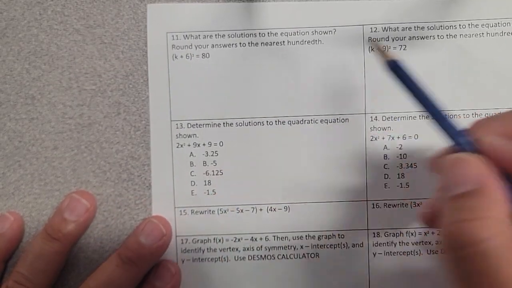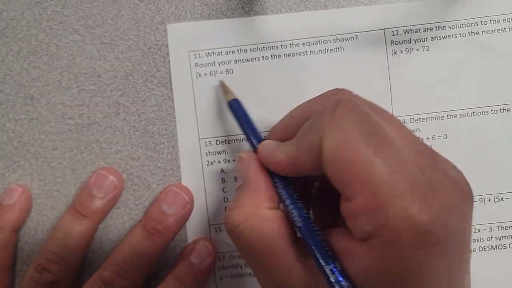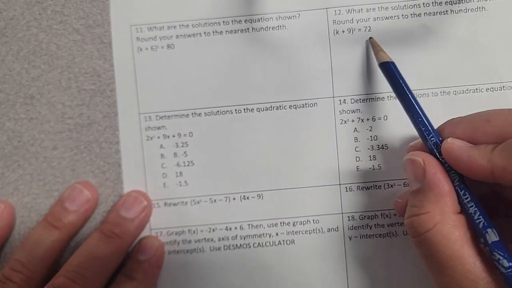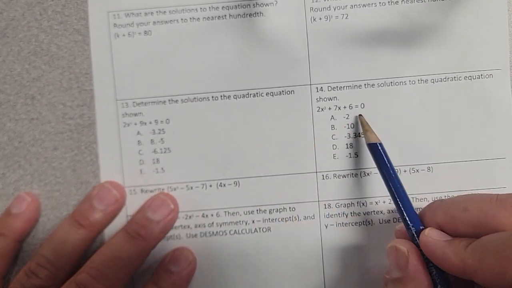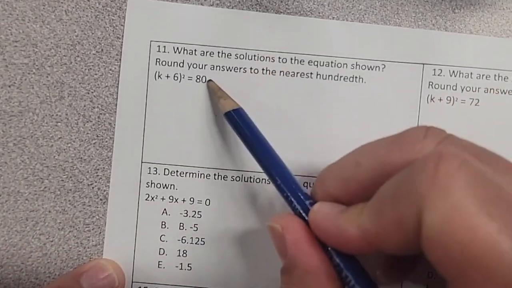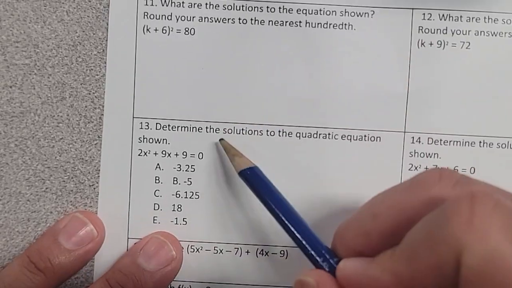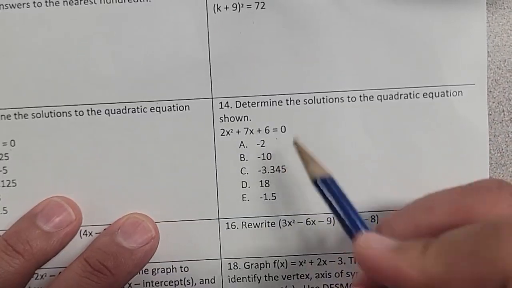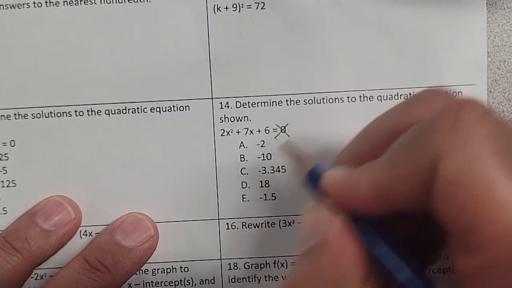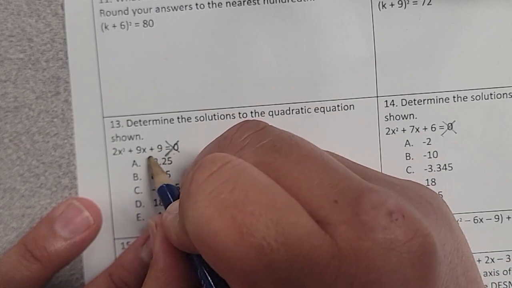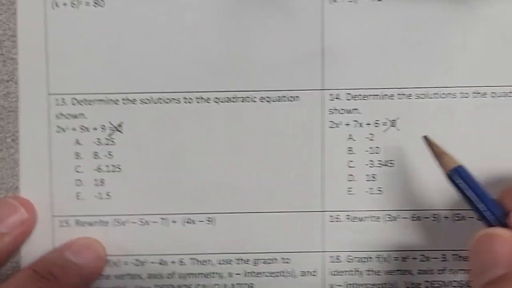Now, number 11 and 12 is Desmos, but there is something that we have to do. All right, I want you to look at 11, 12, 13, and 14. These are all Desmos questions, but these have a number. Y'all see this right here? It has an 80. This has a 0. This is a 72. This is a 0. Remember, 0 means nothing. So don't worry about a 0. We just put this in Desmos, and then we find our answers.